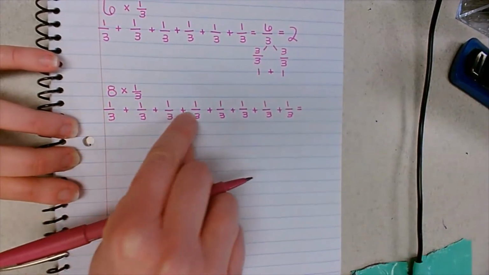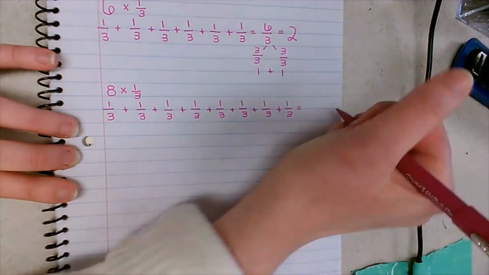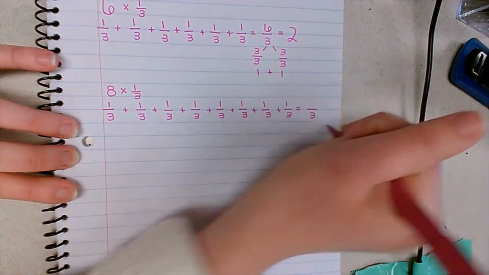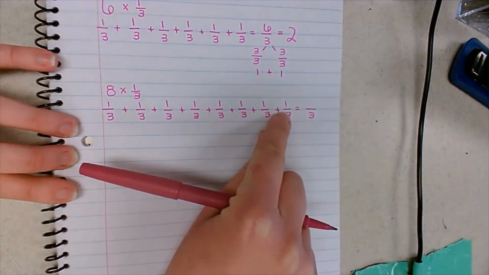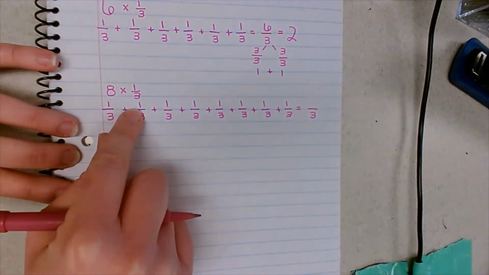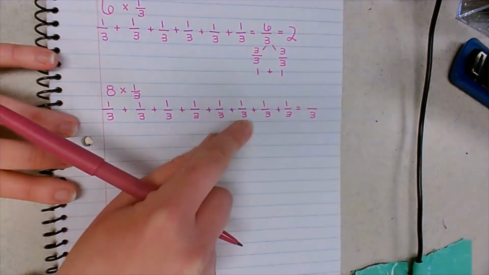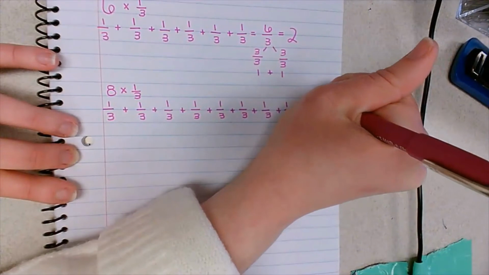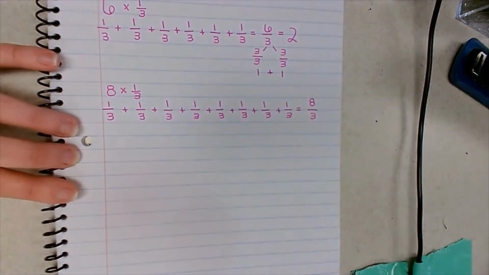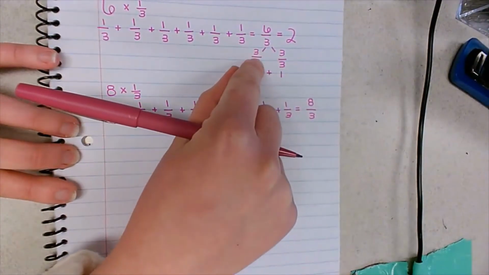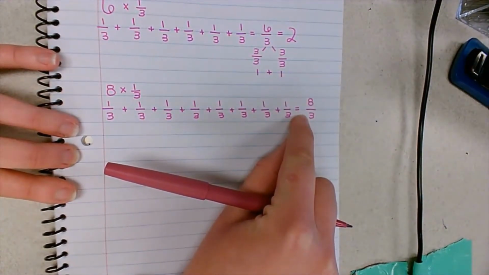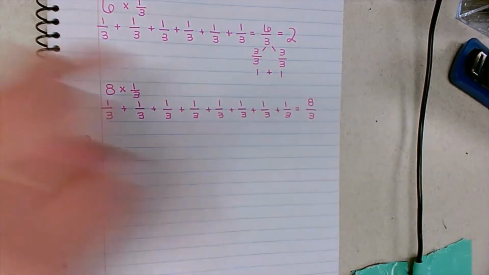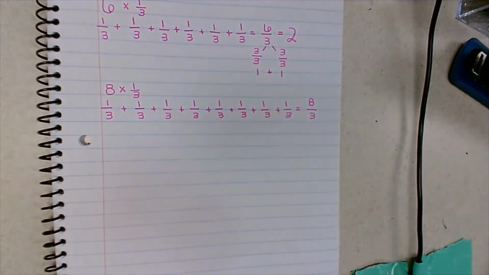Since all of the units in my addends are the same, thirds, that means my answer is also in thirds. I just have to add together all of my numerators. If I count up 1 at a time, 8 times, I have a total of 8 thirds. Just like in my last problem, I'm going to decompose this improper fraction where I have more than 1 whole, and I'm going to decompose it into a mixed number.